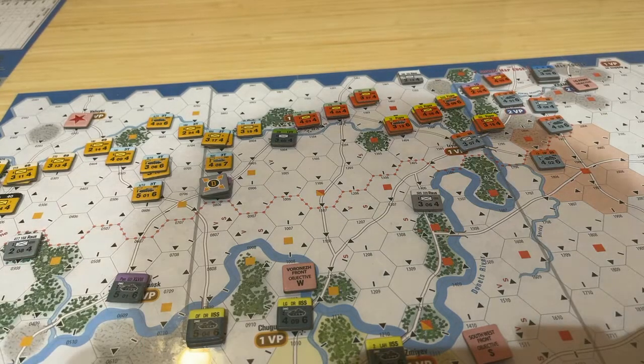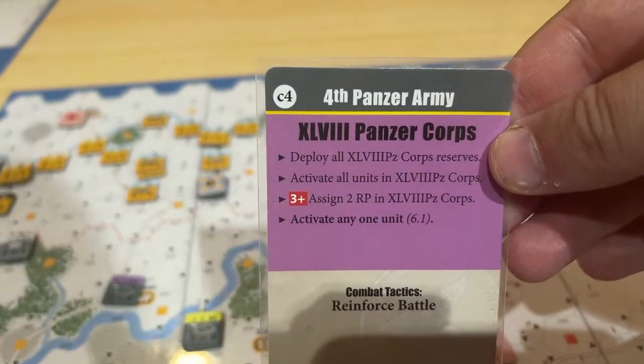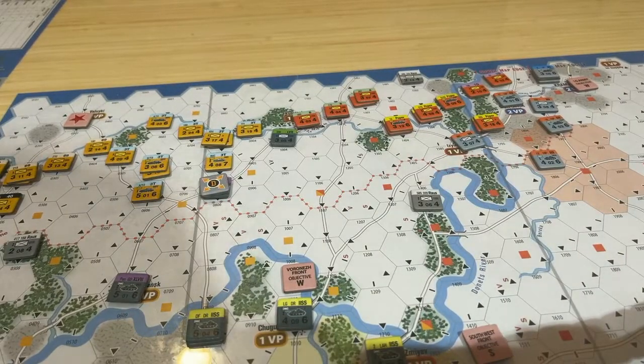I draw back up to my hand size, and the last, well, there's 2 cards left, but I got another purple card, so we'll take that into consideration. And now it's the Russian turn.